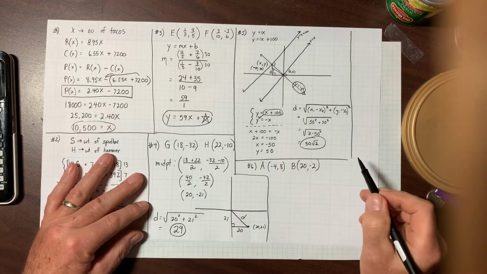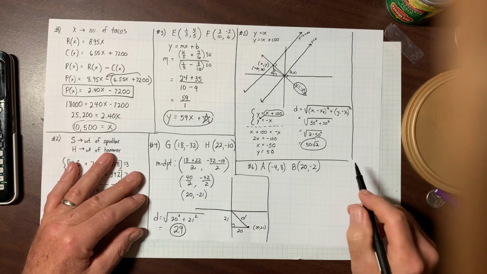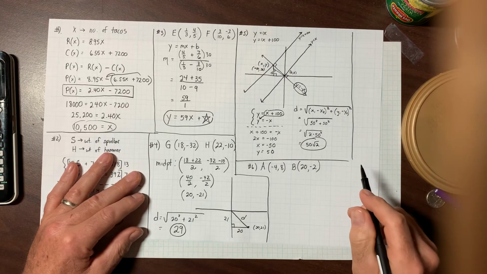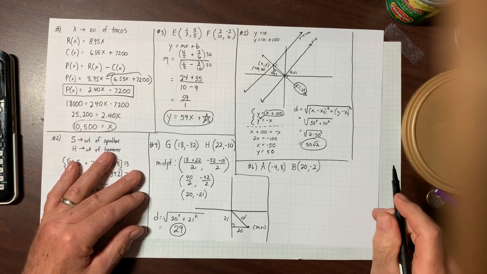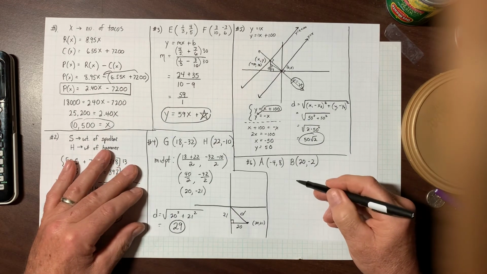And what does it ask us? It says, write the equation in slope-intercept form of the perpendicular bisector of line segment AB. Well, we can get a little visual here if you would like.